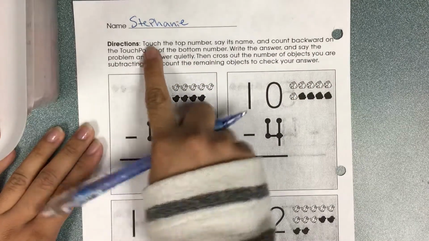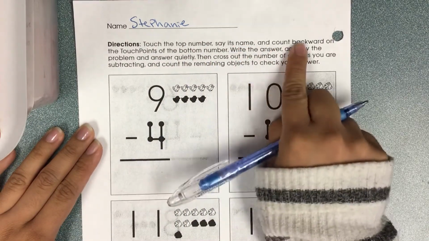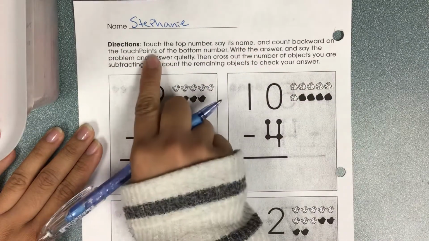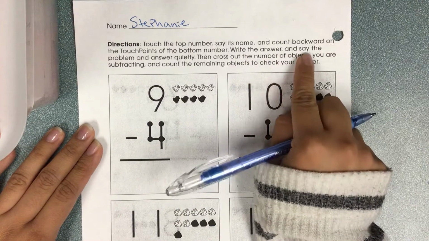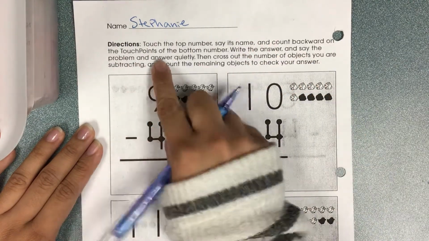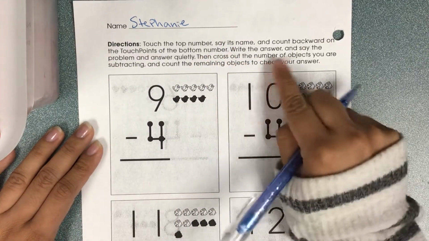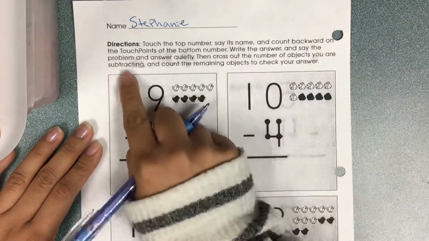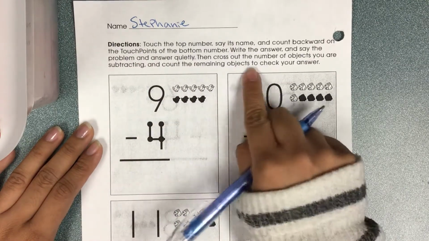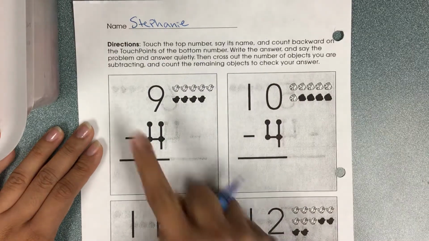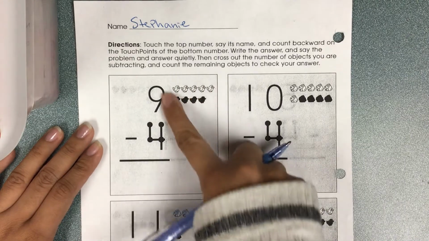It says, touch the top number, say its name, and count backwards on the touch points of the bottom number. Write the answer and say the problem and answer quietly. Then cross out the number of objects you are subtracting and count the remaining objects to check your answer. So we're going to be doing subtraction, and we're also going to have a visual here to check our work with.